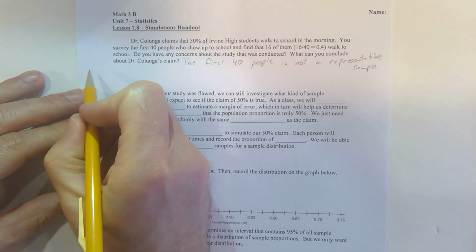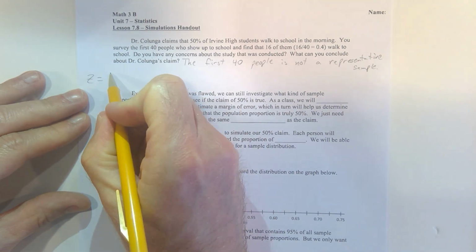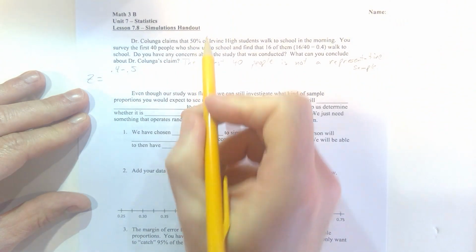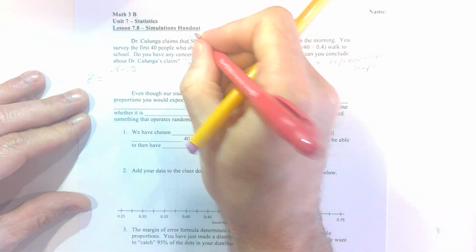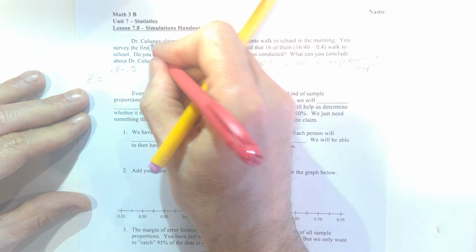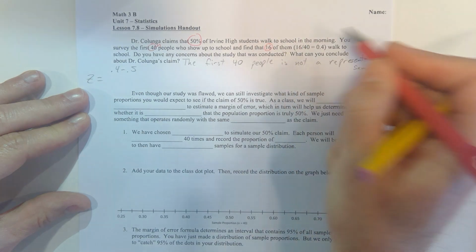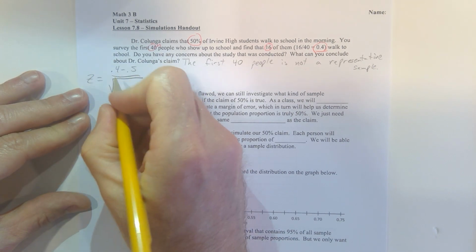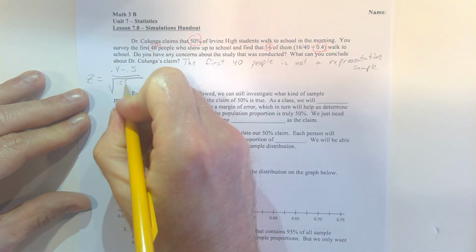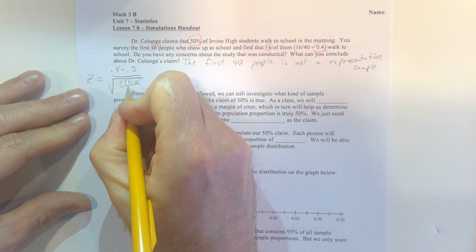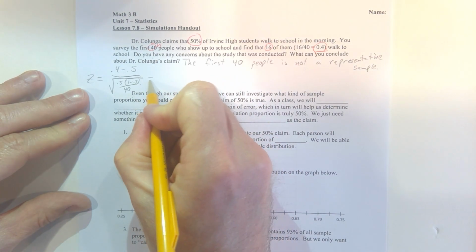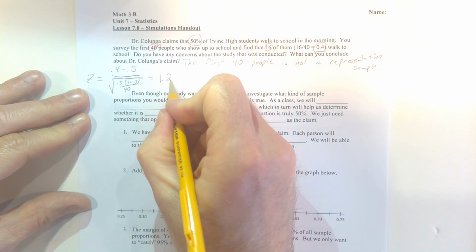So here we would need to get our z-score. We found 40% in our sample. 50% is the claim. Here's our n, and we got 16, so that's where I got the 0.4. And the standard deviation is the square root of p times 1 minus p over the sample size n. So we work this out, and we get a z-score of 1.26.